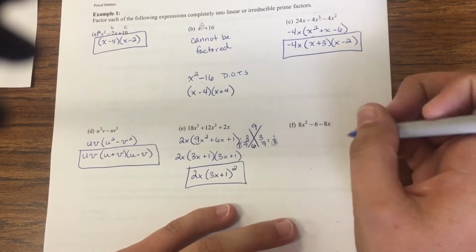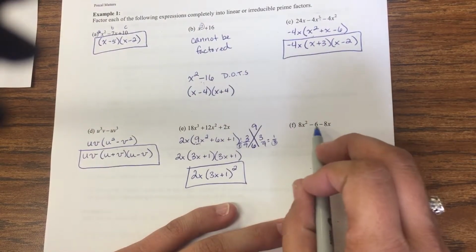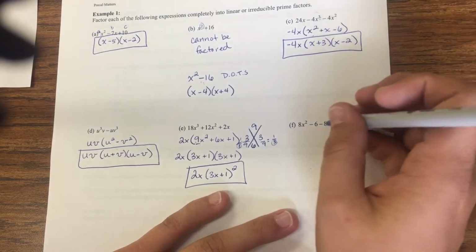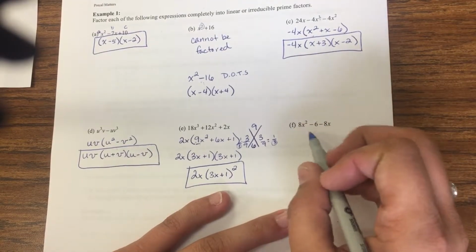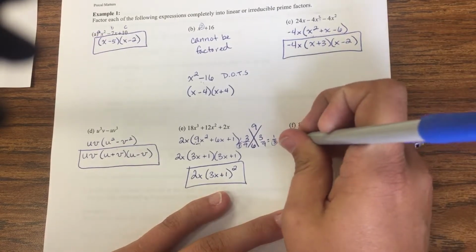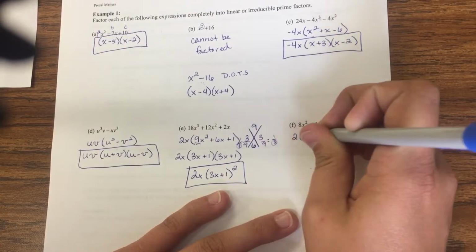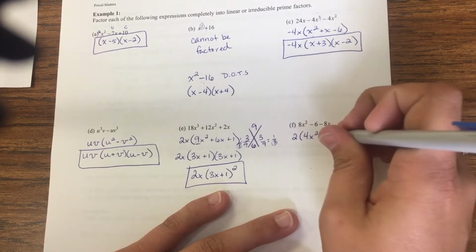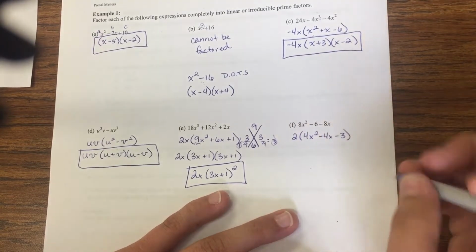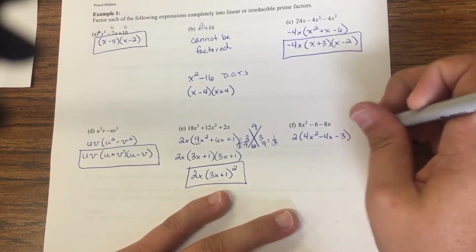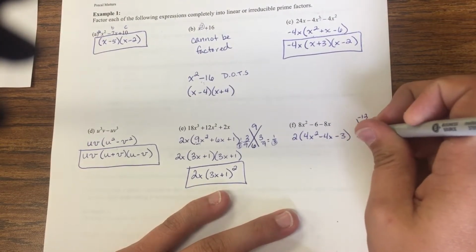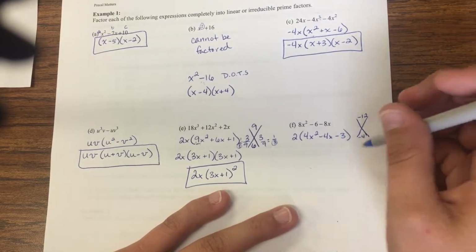Look at F. F is written not in the correct order, and there's some things that they have in common, so I'm going to take that out first. They don't all have a variable in common, but they are all divisible by 2. So if I take out the 2, that leaves me with 4x squared minus 4x, because this one comes in front, and then minus the 3. So again, I'm going to do the same thing. So I need things that multiply to negative 12 that add up to negative 4. So that's going to be negative 6 and 2.